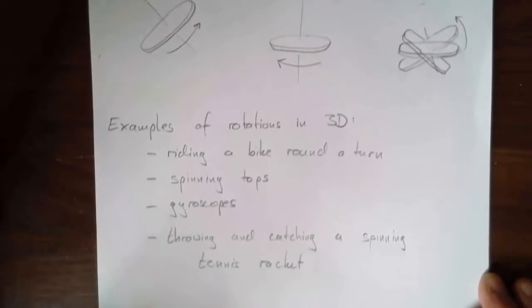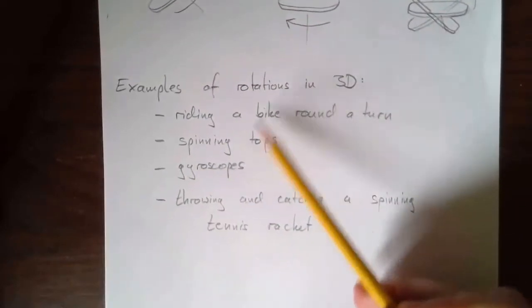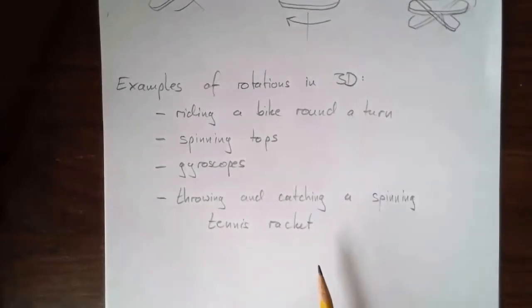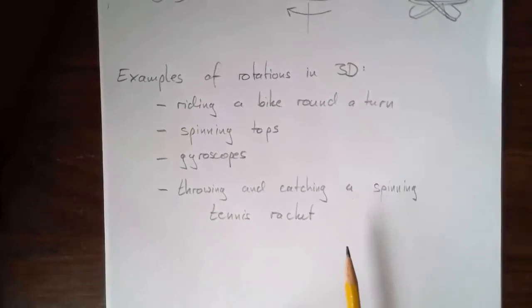So here are some examples of situations where you might have seen this kind of effect, where I have something spinning in one direction, but then I'm applying a torque to it in a different direction. It doesn't directly add or take away from the angular velocity that's there, but it tries to change its direction.